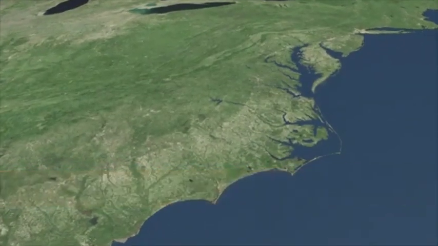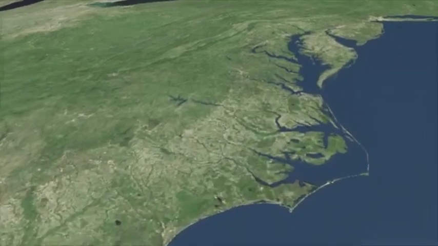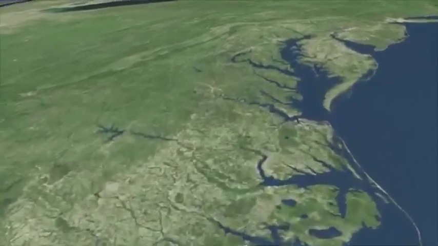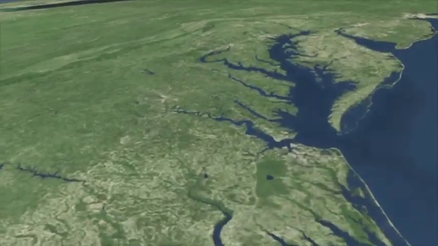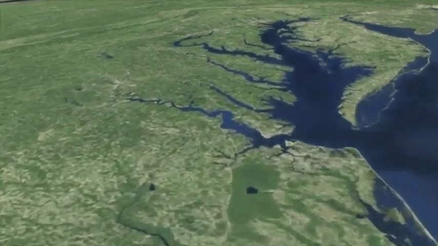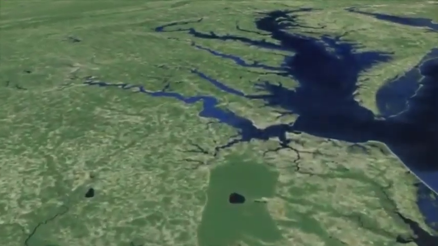The Chesapeake Bay is a national treasure. It's one of the most productive estuaries in the world. It's the largest estuary in the United States, and it has the largest land area to water volume ratio of any estuary in the U.S., which means what happens on the land greatly affects the conditions in the Chesapeake Bay.